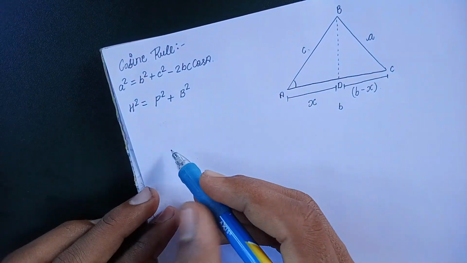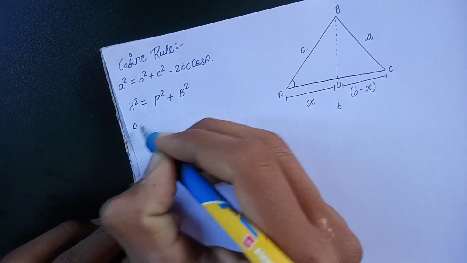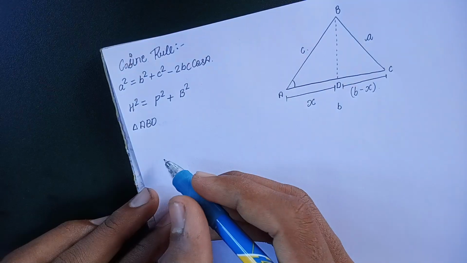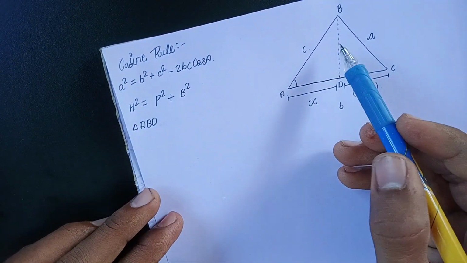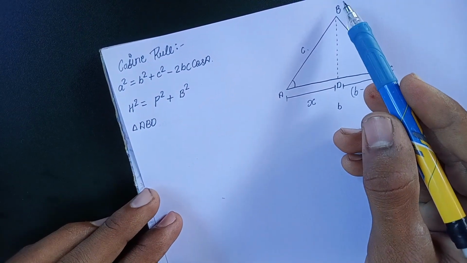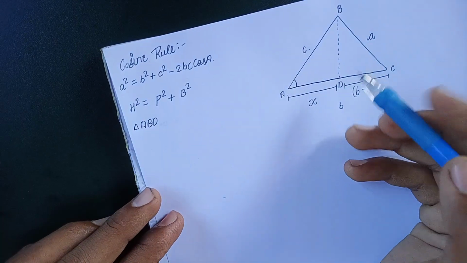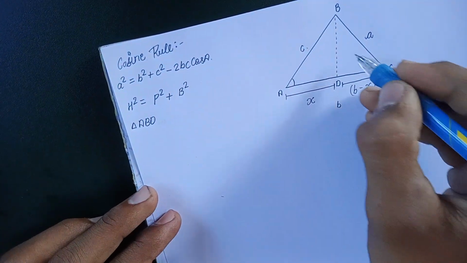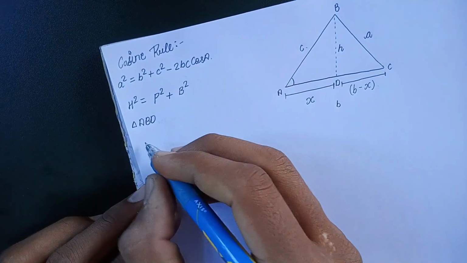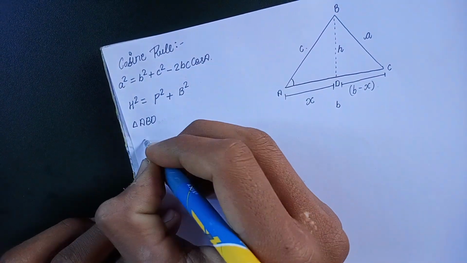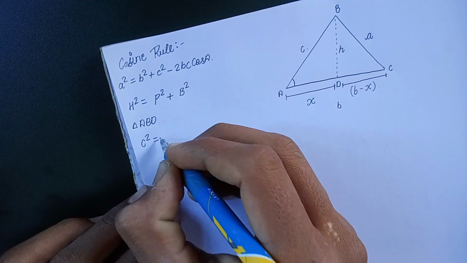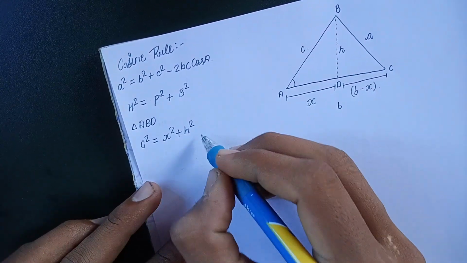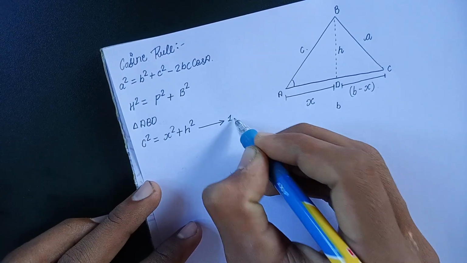So on applying the Pythagorean theorem in the triangle ABD, before that we can assume that this side BD is going to be, let's say, h. So we can write the square of c is equal to x square plus h square. We name it as our equation number 1.